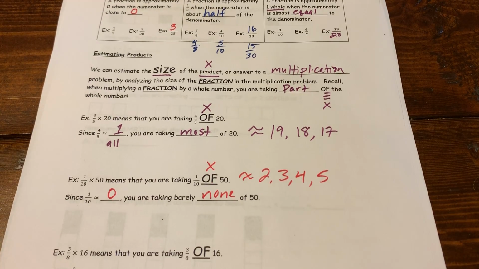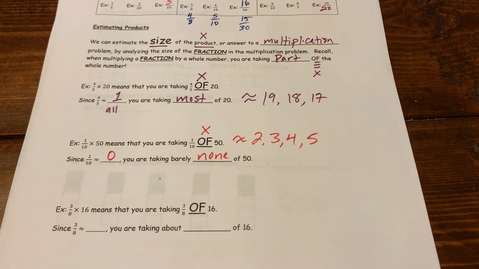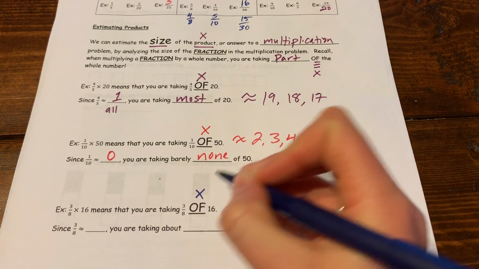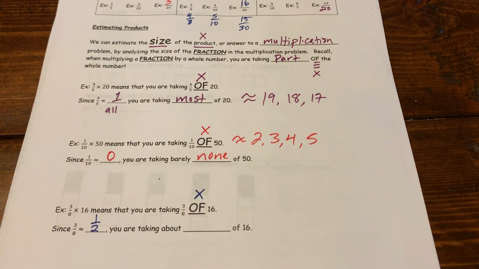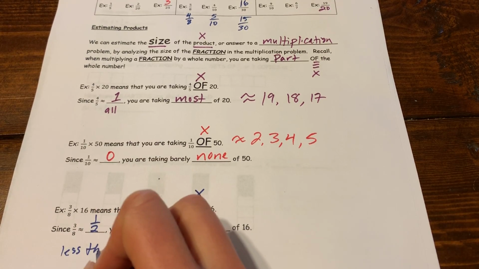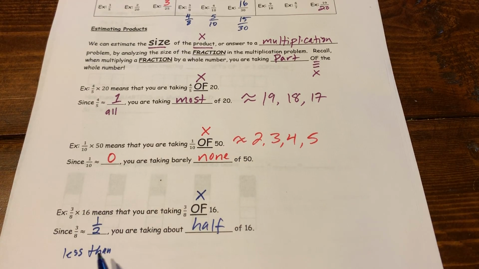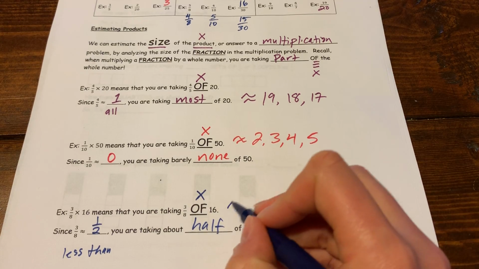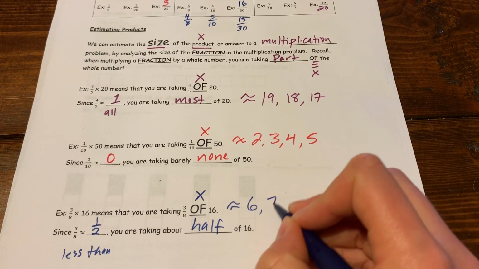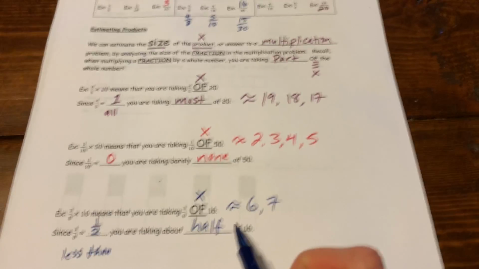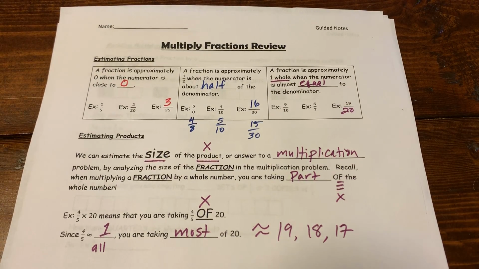And the last example here, we're going to find 3/8 times 16, which is the same thing as taking 3/8 of 16. Since 3/8 is really close to half, in fact, it's slightly less than half, we're taking about half of 16, and more specifically, slightly less than half. Well, I know half of 16 is 8. So I'm thinking maybe my answer might be 6 or 7. And remember, those squiggly lines are your estimation symbol. So that's just estimating the size of our fractions.